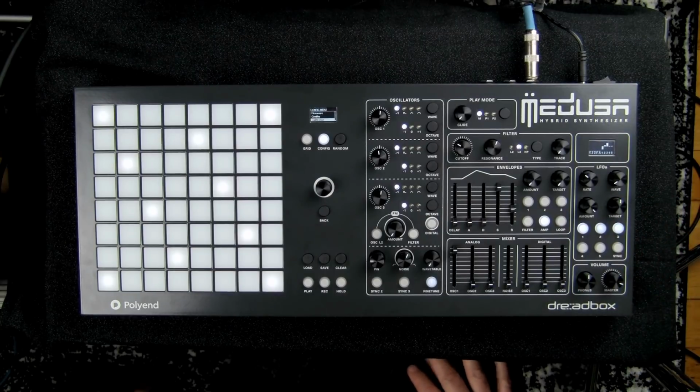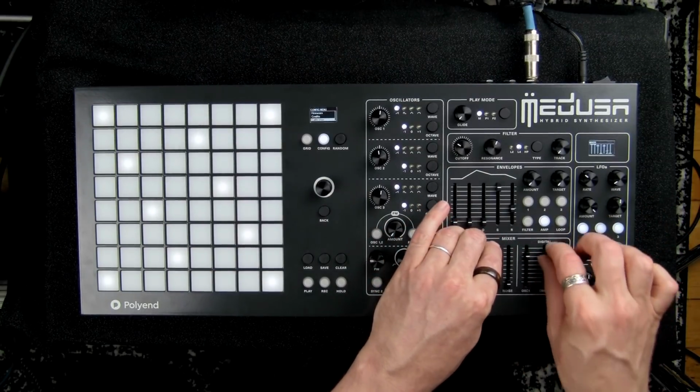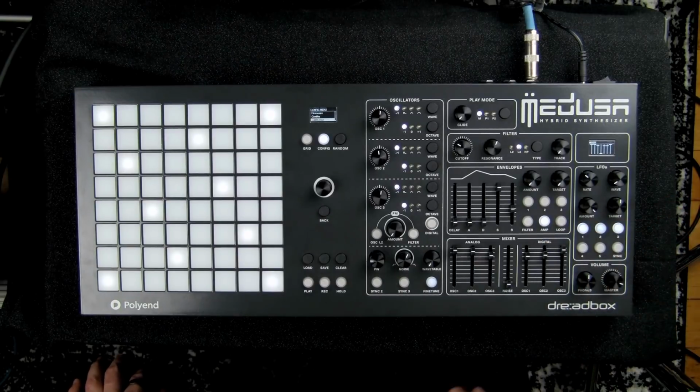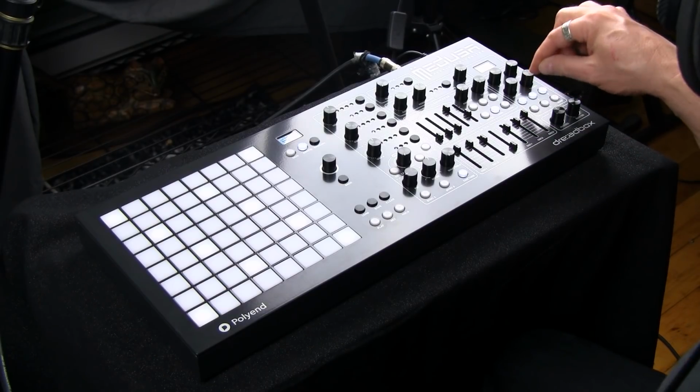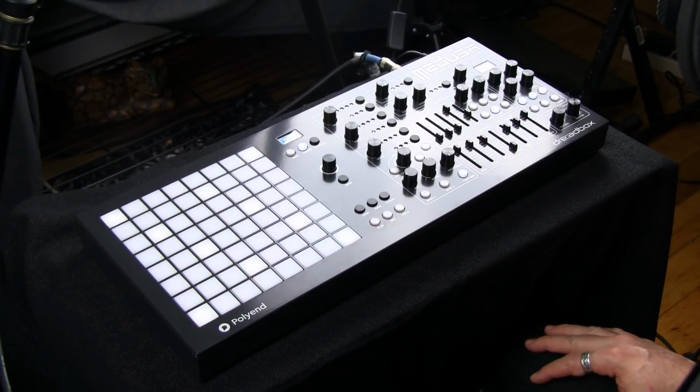Hey, that's something we could do. Let's get all the oscillators going here. And let's direct this to mix so we can hear all the oscillators coming in and out.